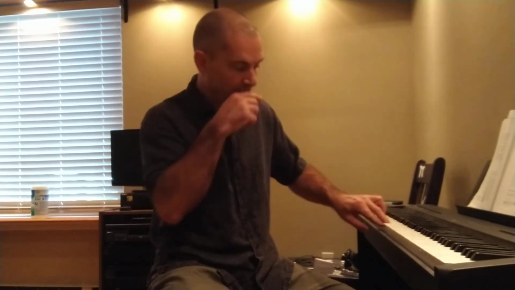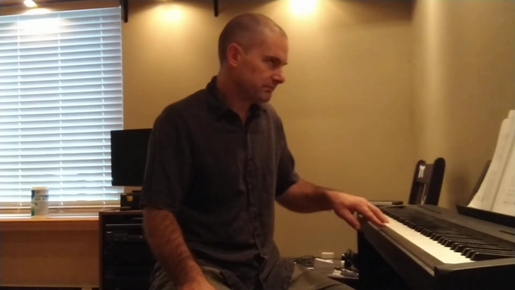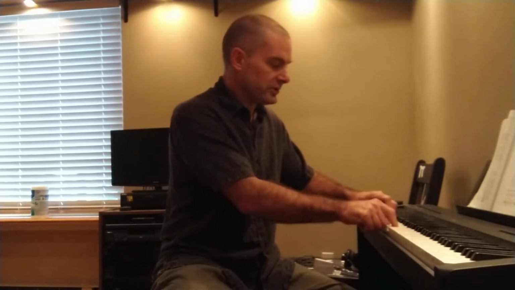So for example, if I start on C, and if I count C as 1, and I go up 5 pitches from 1, I guess if we're counting 1, in the C major scale, like do, re, mi, fa, sol, okay, 1, 2, 3, 4, 5, I get the interval of a perfect fifth. The perfect fifth is a 2-to-3 ratio.